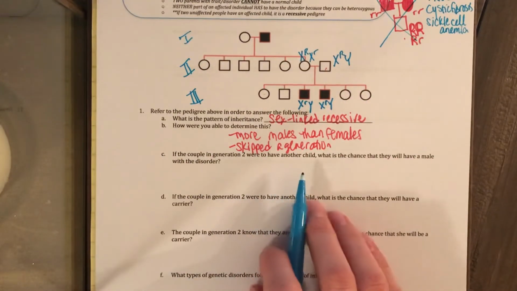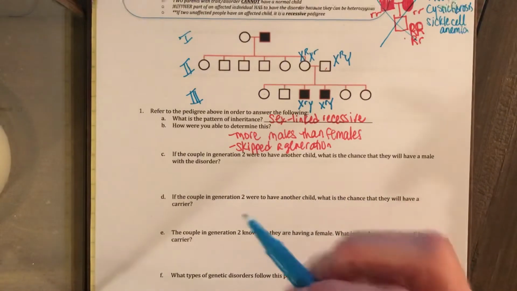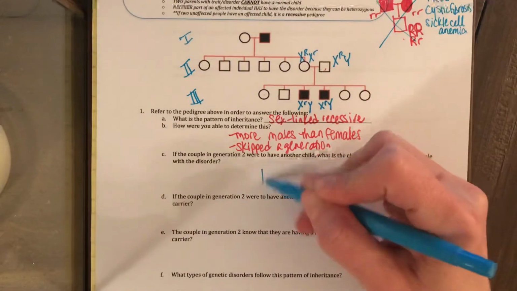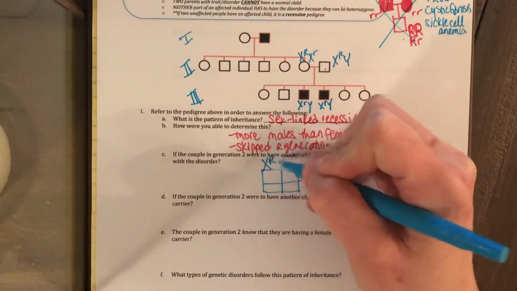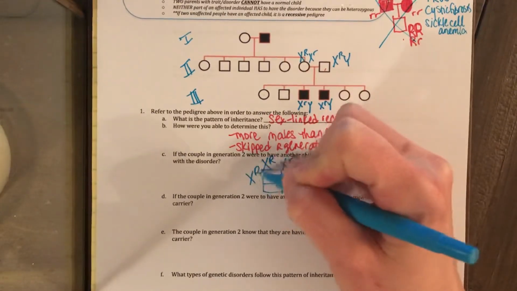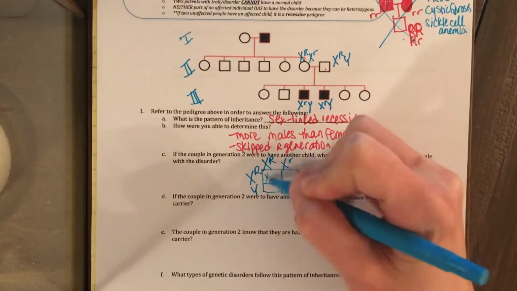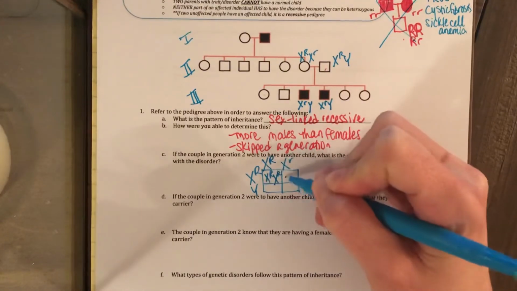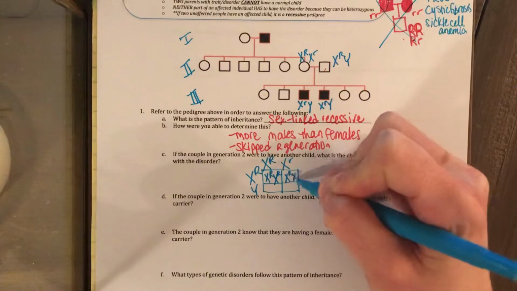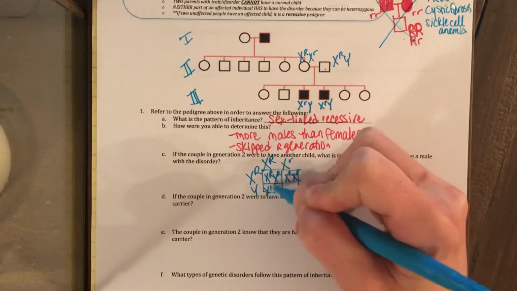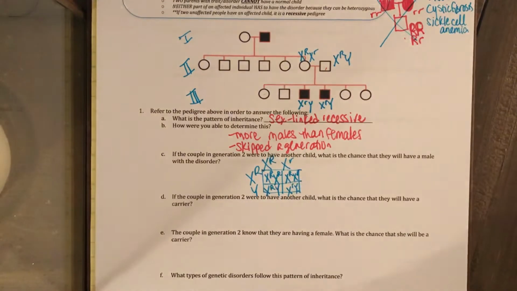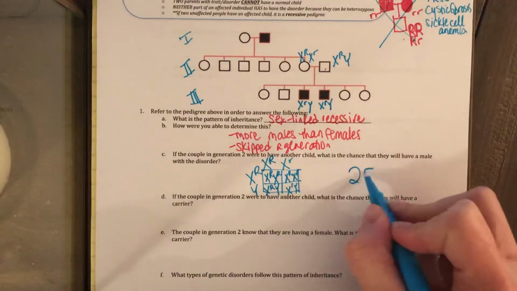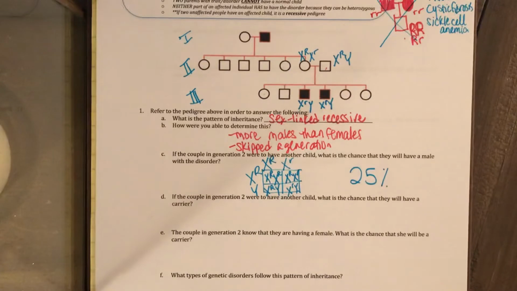If they're to have another child, what's the chance they will have a male with a condition? So here is the Punnett square that we set up. Here's a female carrier and a normal male. So homozygous female, a carrier female, a normal male, and a male with the condition. So the chances there are 25%.